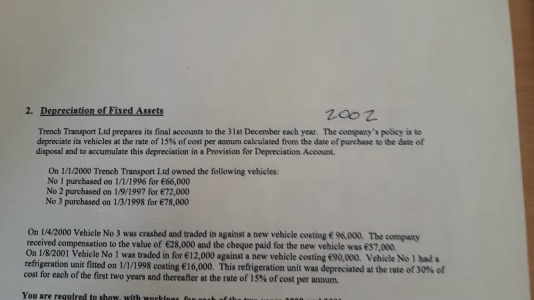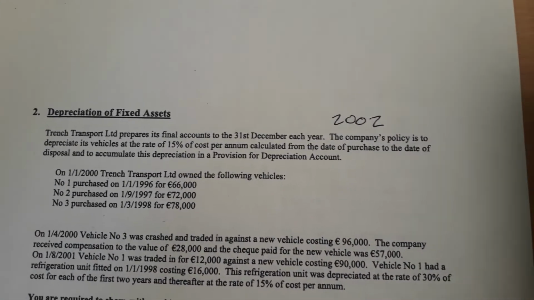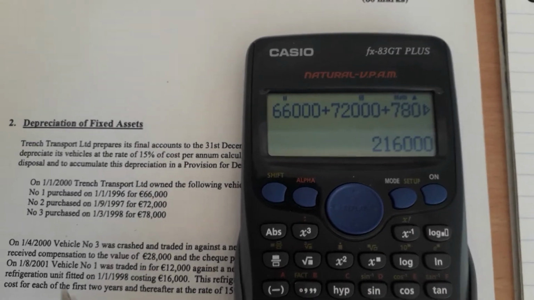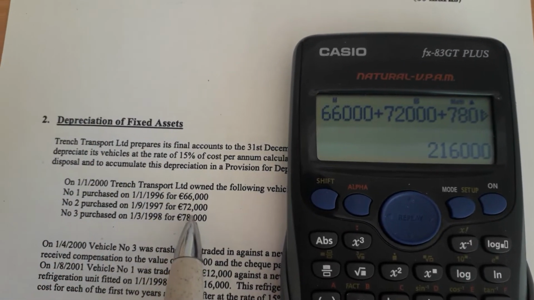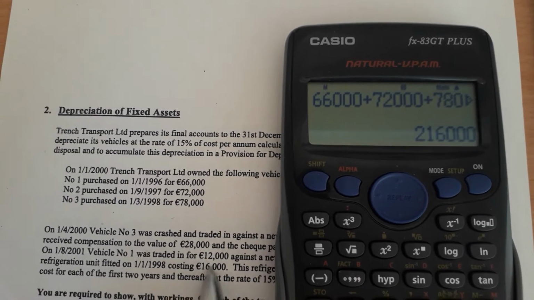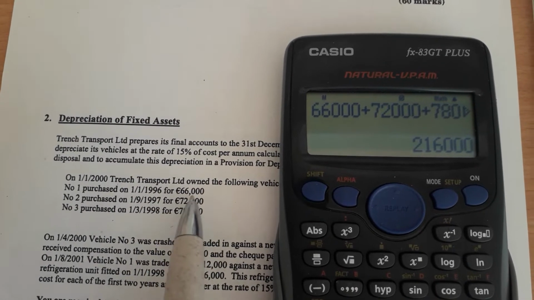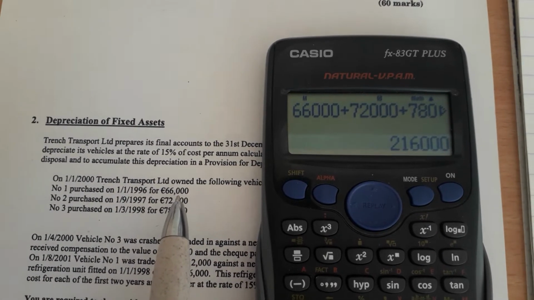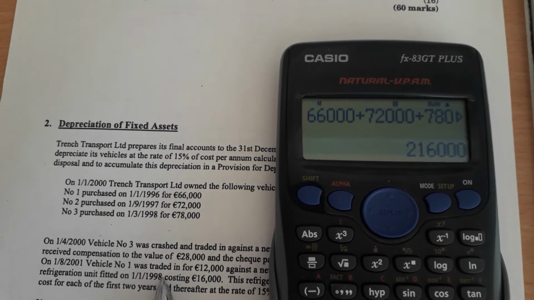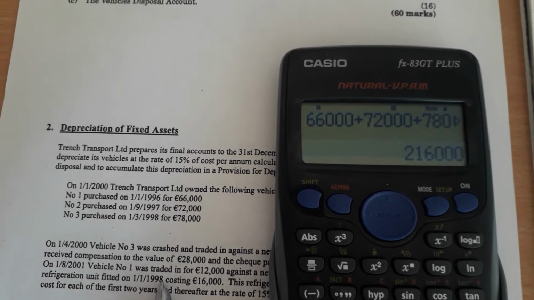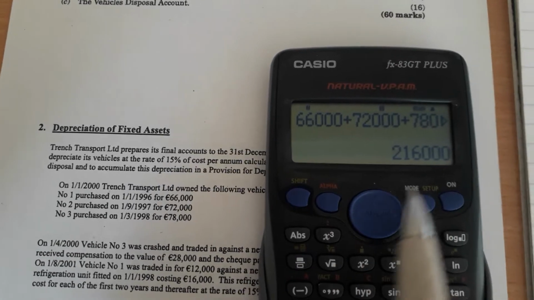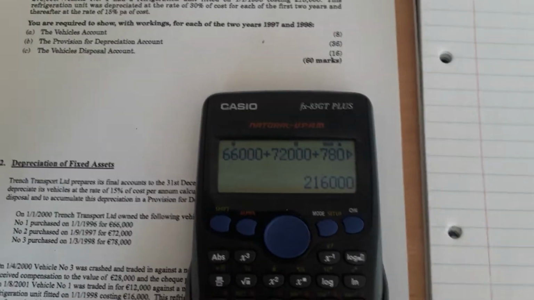So what we're doing when we're getting the total cost of all our vehicles at the beginning is we're adding up the three of these, but we're also adding in the cost of that refrigeration unit, which is now part of vehicle number 1 as well, because they fitted it in 1998, so prior to the start of the year 2000. So we're going to add that 16,000 onto the total we have so far.